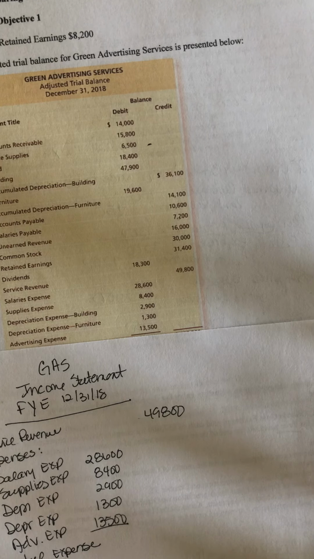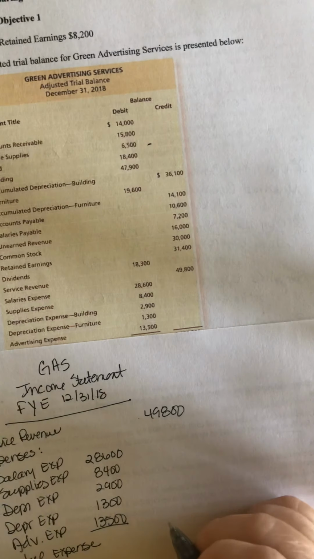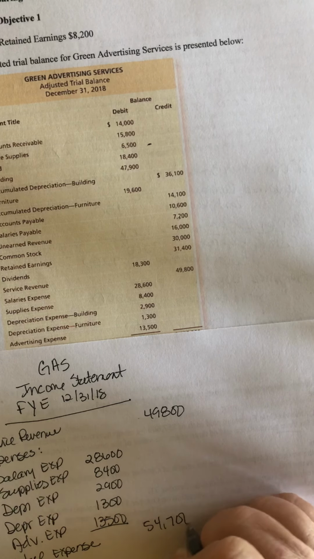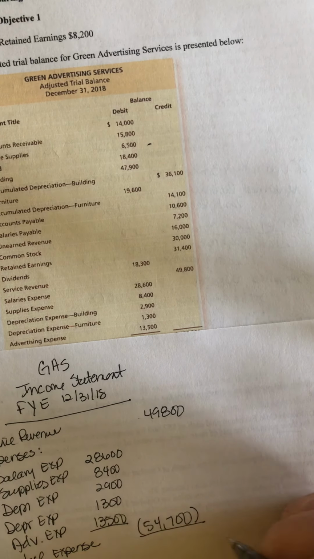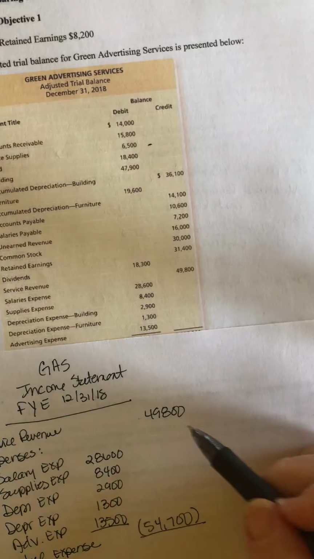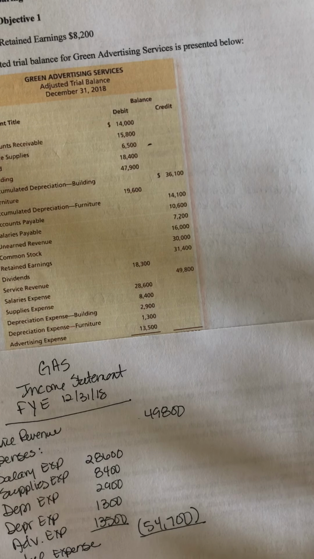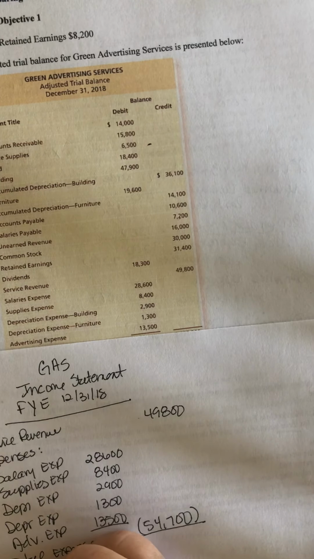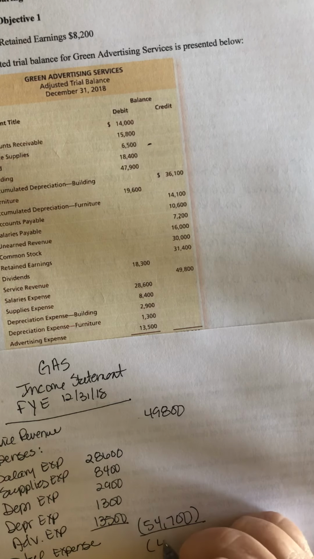All right, so I total that up. So my total expenses are $54,700. And what's going to happen to these guys? Do revenue minus expenses, $49,800 minus $54,700. I have a net loss because the expenses are more than the revenue. They have a net loss of $4,900.